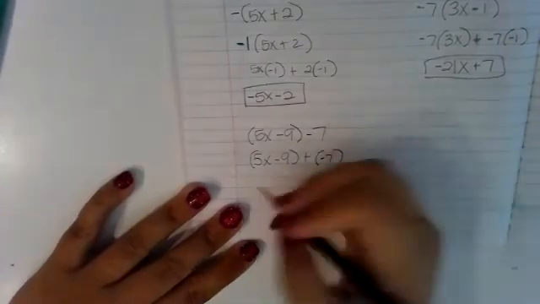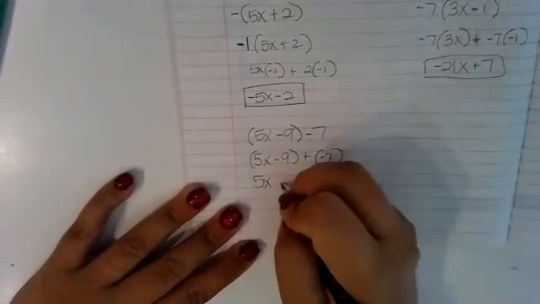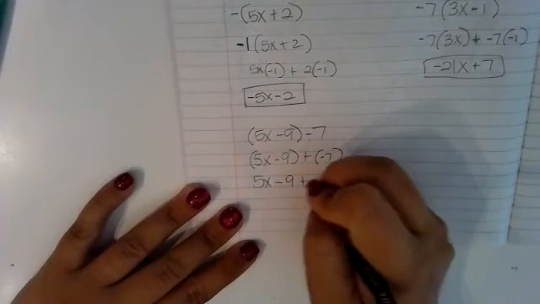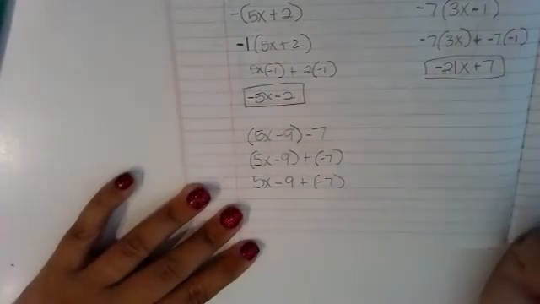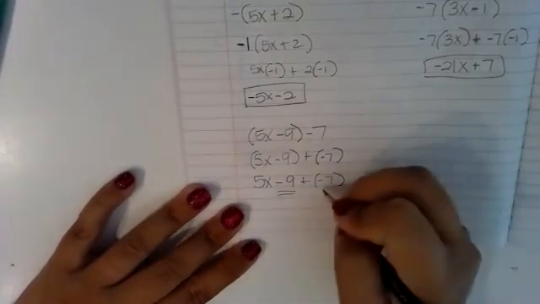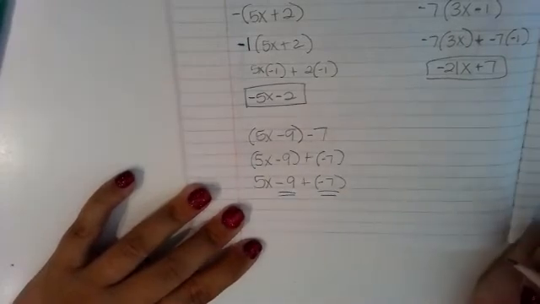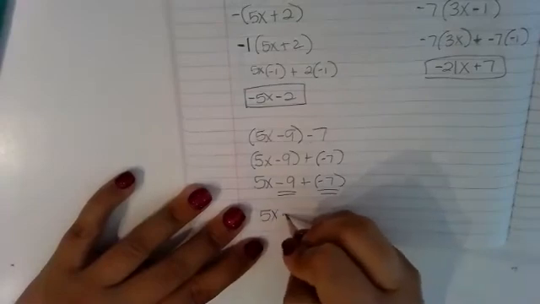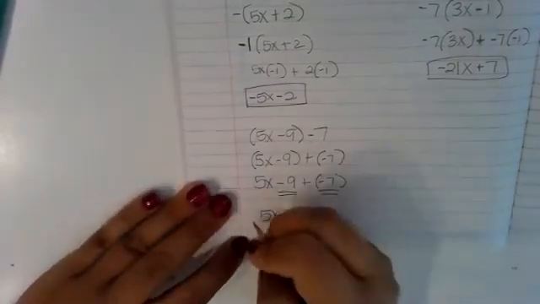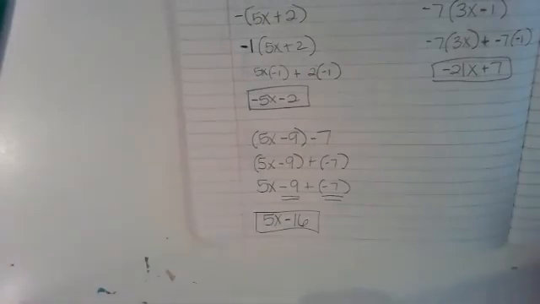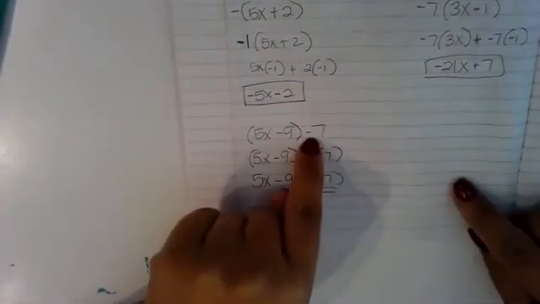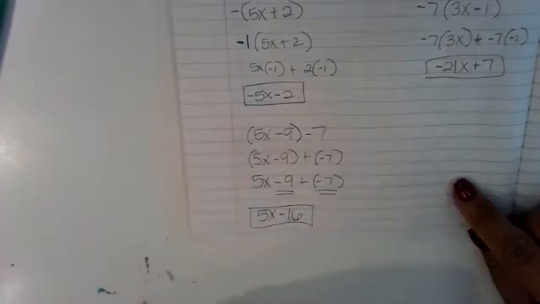And then I'm just combining like terms. So I have 5x, I have a negative 9, and I have a negative 7. So if I'm combining like terms, I have a negative 9 and I have a negative 7, which is going to leave me with a negative 16. So my final answer should be 5x minus 16. Okay, we need to remember though when reading from left to right that this is an add-on. He's a hitchhiker, and this is really saying plus a negative.